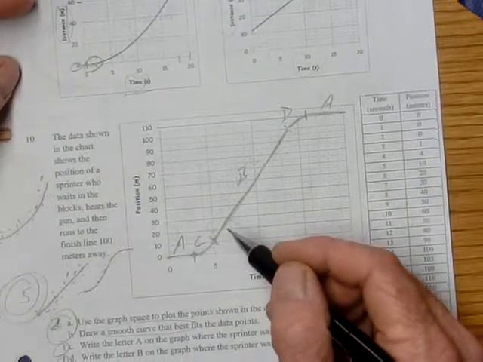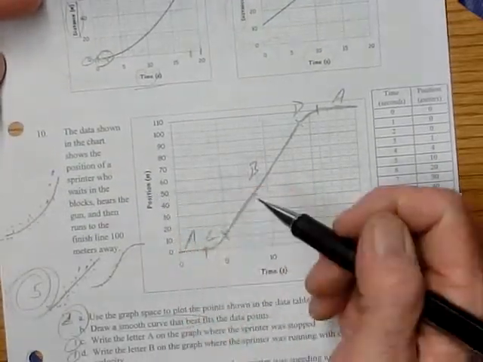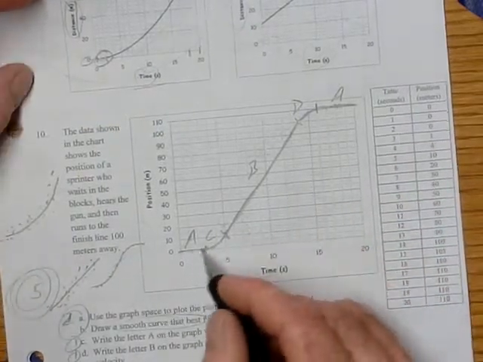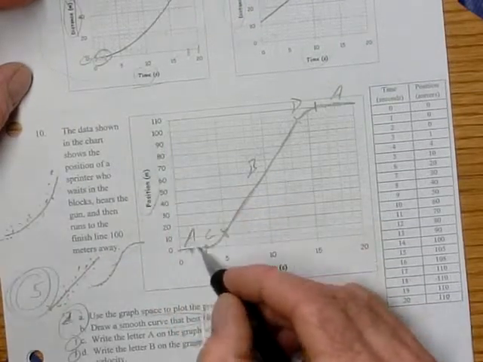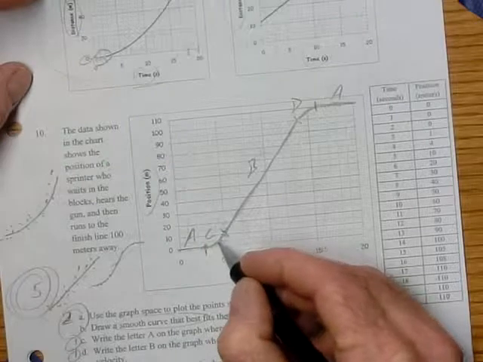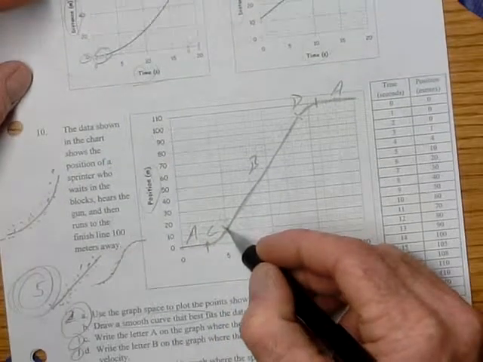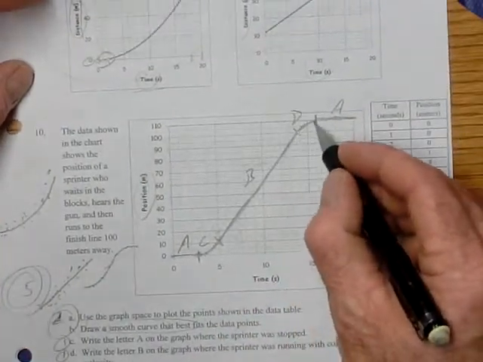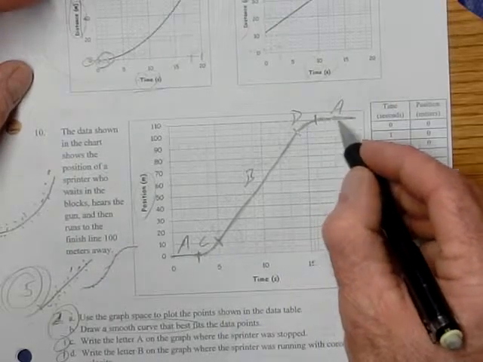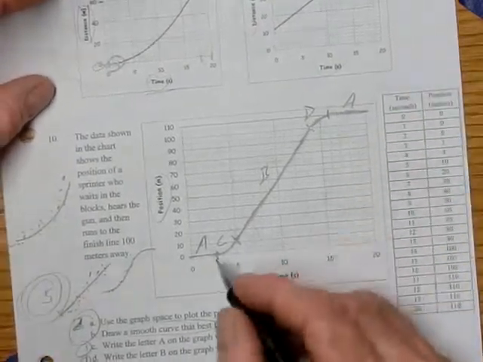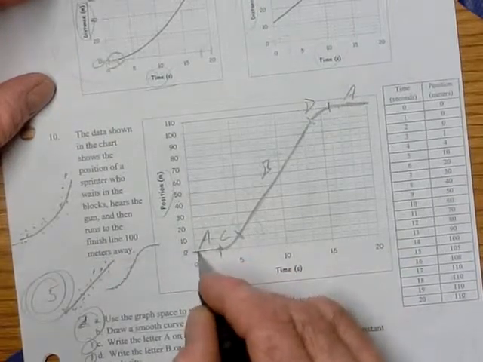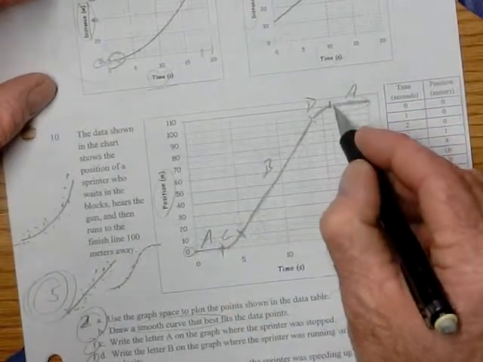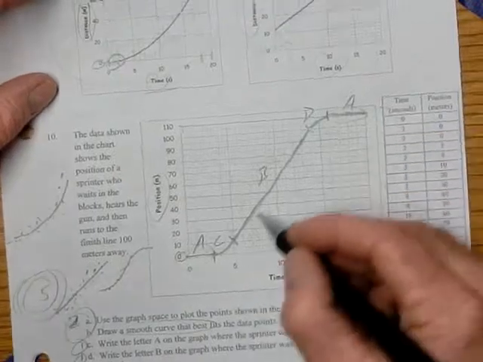Now on this, you can think about it a lot of different ways, but I'm going to do it the quick way and then the good way. Wherever it's flat on a position versus time graph, somebody's not moving. Wherever it's curving up, they're getting faster, they're accelerating. Wherever it's straight but not flat, they're moving at a constant speed. Wherever it's curving downward, they're slowing down. And wherever it's flat again, they're not moving. So why? Flat means the position is staying the same the whole time. This is at 0 this whole time. This is somebody who's at 110 meters for this whole time segment, so they're not going anywhere.